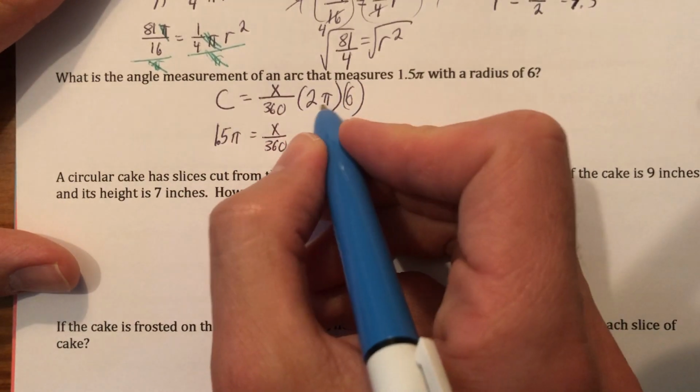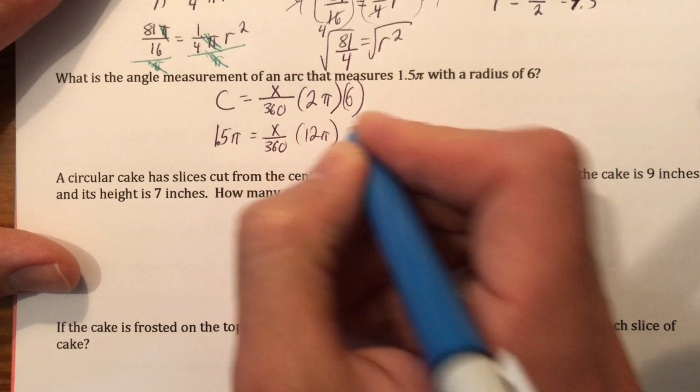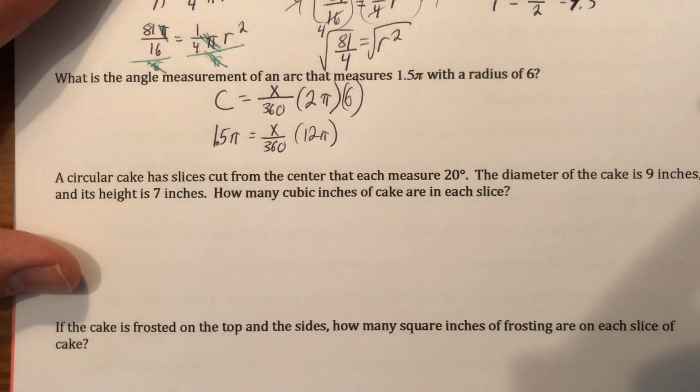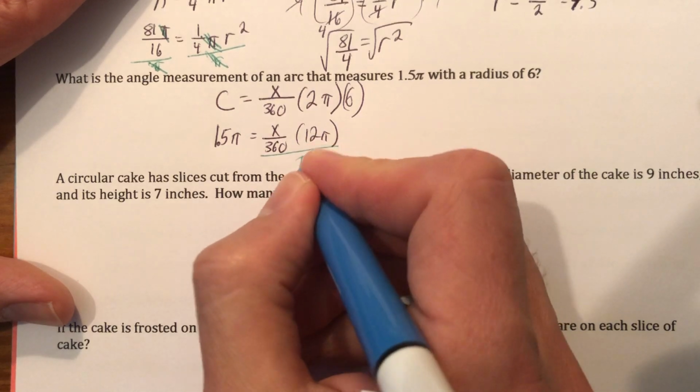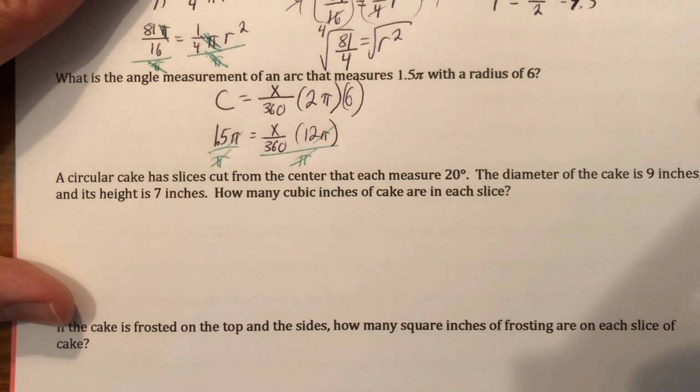And now let's clean some of this up. Well, we have 2 times pi times 6. Well, that's 12 pi. All right, so again, a step that you could leave out, and I'm okay with that, but I'm going to just sort of show it. I'm going to divide by pi. It just keeps the pi's from floating around.